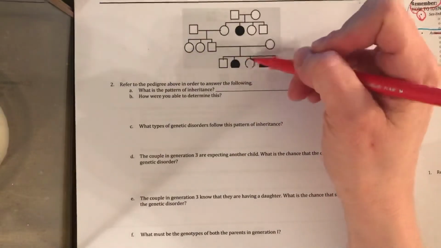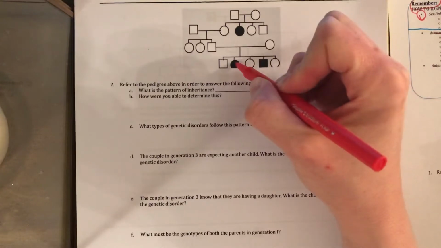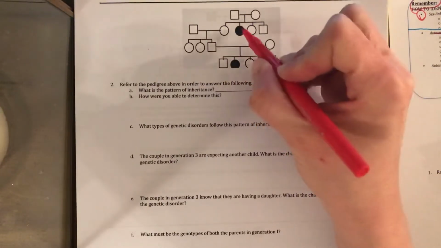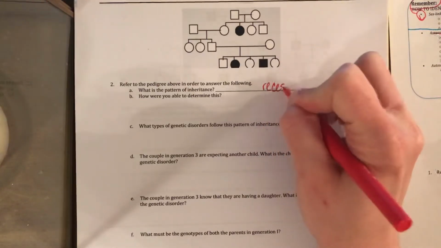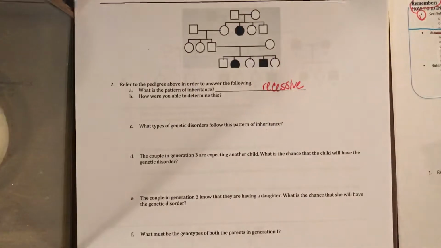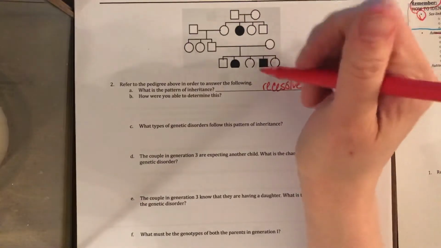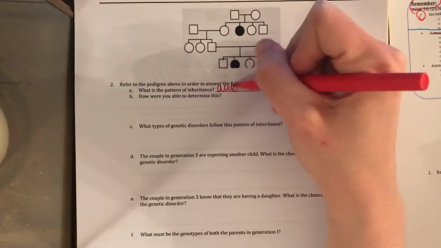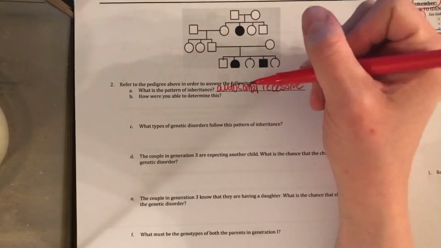So we cannot say it's dominant, because if it were dominant, then this person would have to have a parent with a condition. This person would have to have a parent with a condition. So it's recessive. And in this case, more females have it. So it really would be autosomal. So here's an autosomal recessive pedigree.